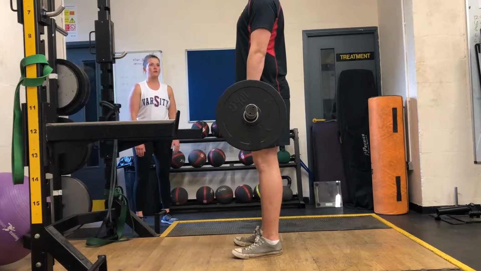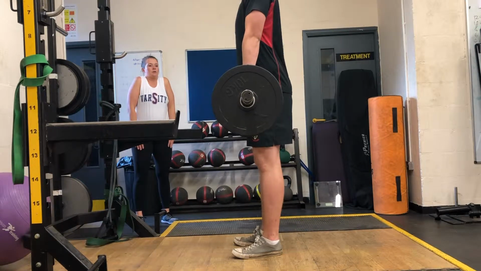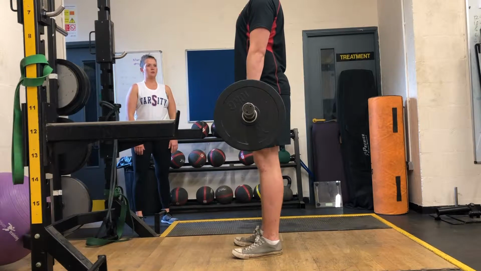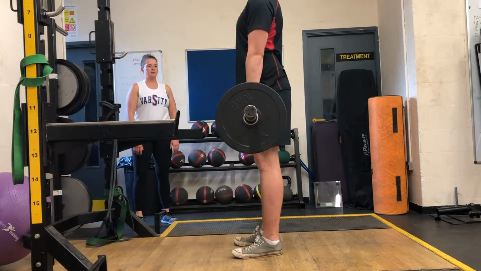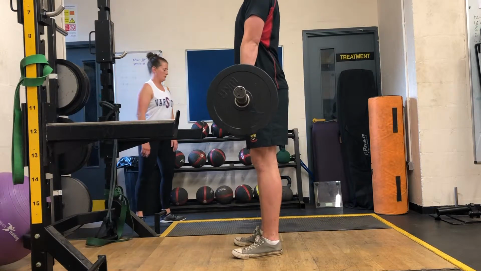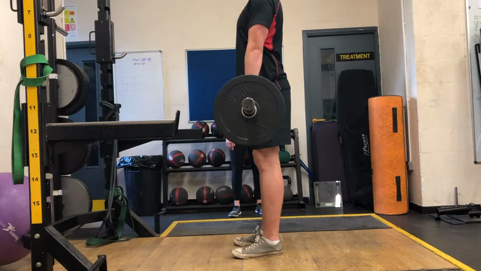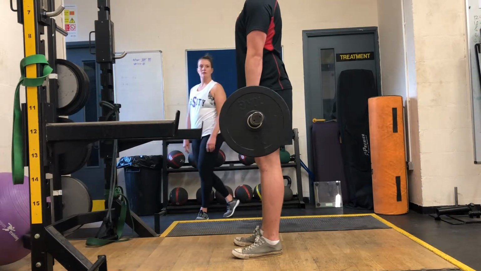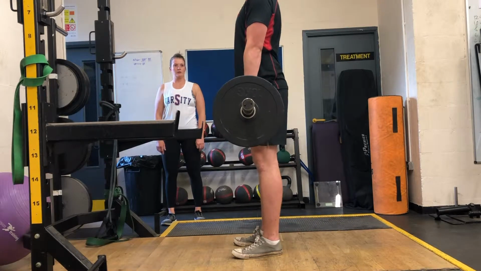Okay, so we're going to work on your lockout. Nice shrugs, hold for a sec, and back down, and then hold. Good. Pull your traps up to your ears. Nice, keep that core nice and tight. Good. Neutral position with the lower back. Nice, Jack. Keep the bar as close as you can. Good, hold at the top.